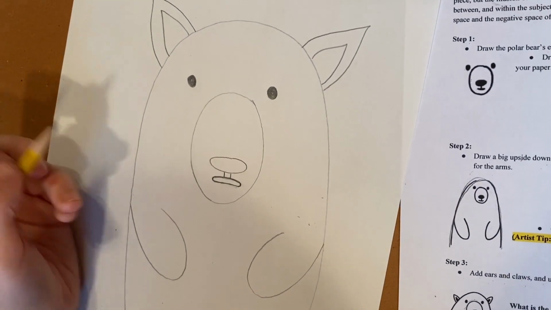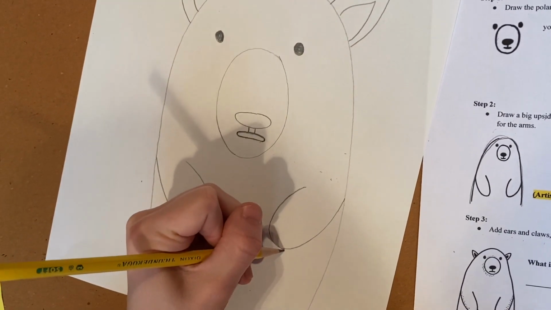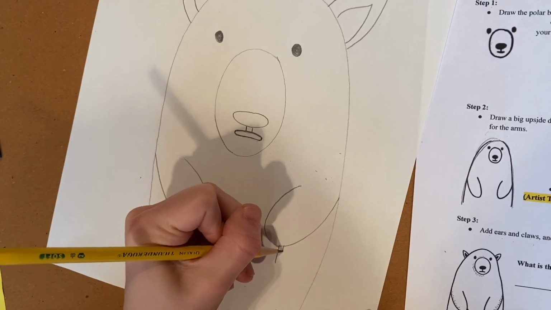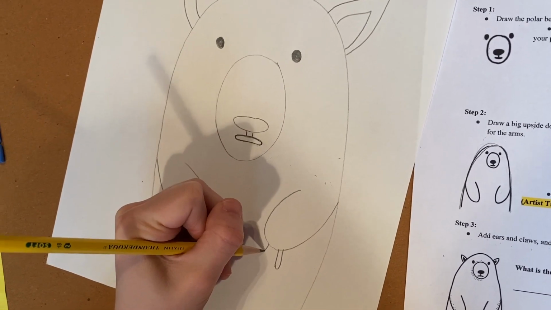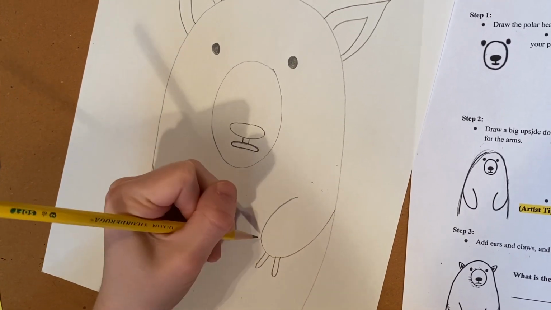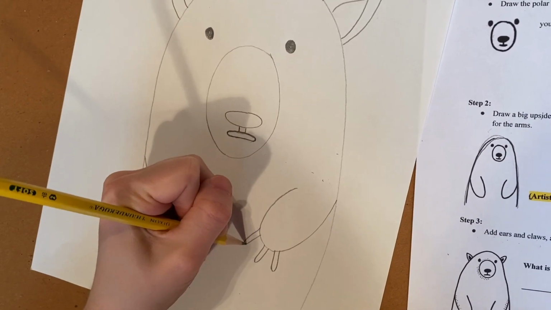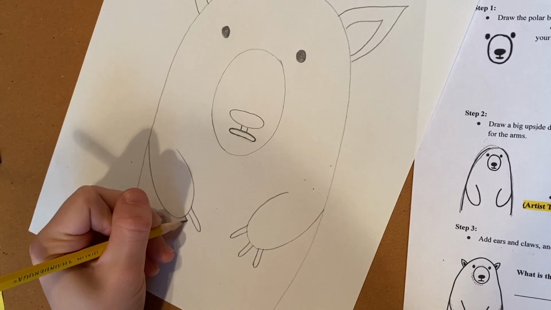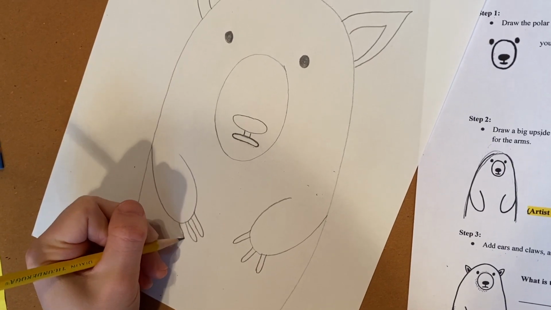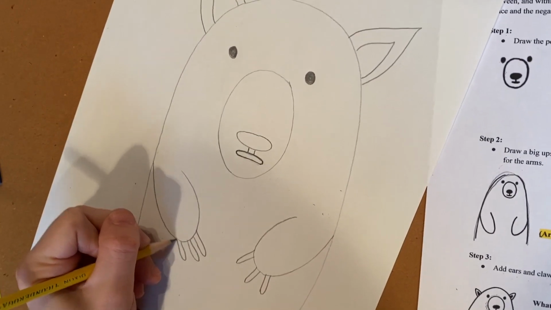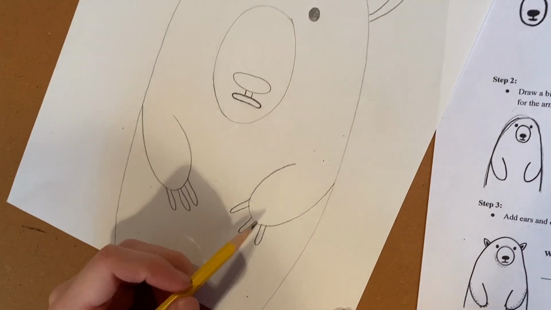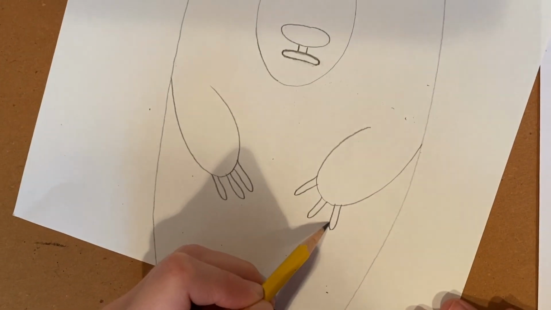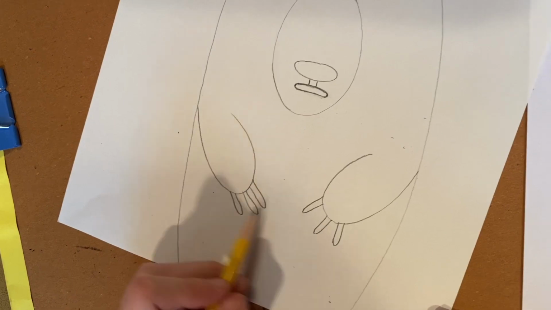And now I'm going to draw claws. My claws are going to be round. And I'm going to draw 3 claws for each hand. And you see that they are half small ovals for each side. So it's 3 and 3 on each side.